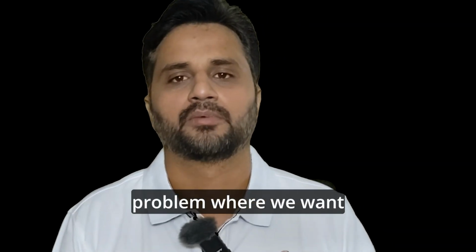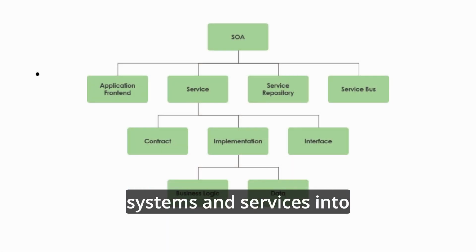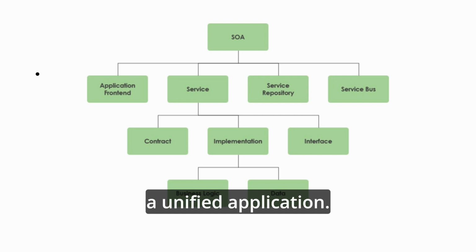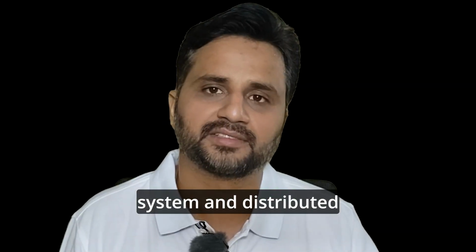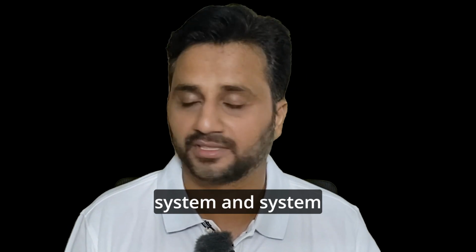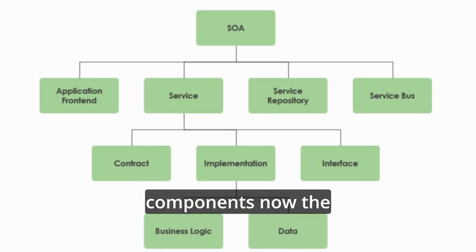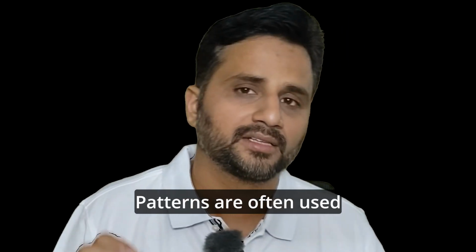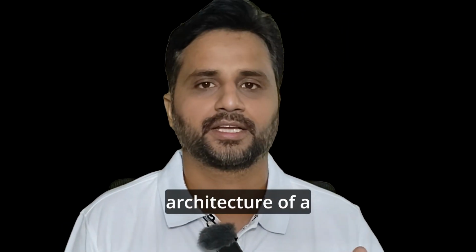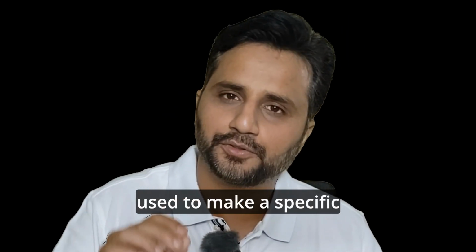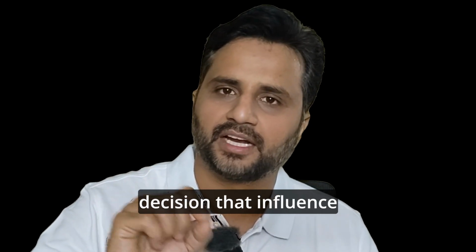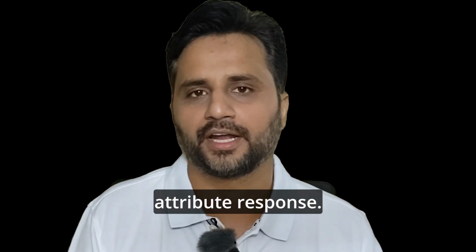Consider the design problem where we want to integrate multiple systems and services into a unified application. The context could be again an enterprise system, a distributed system, and a system with heterogeneous components. Now, the architectural pattern here we may use is the SOA pattern, that is service oriented architecture, which is used to guide the overall architecture of the system. Patterns are often used to guide the overall architecture of a system, while a tactic is used to make a specific decision that influences the achievement of a particular quality attribute response.